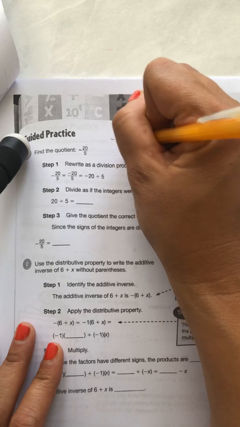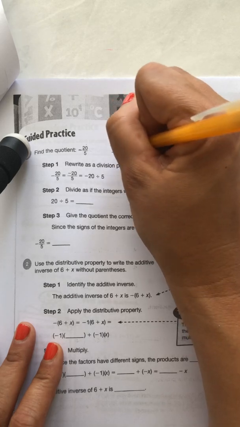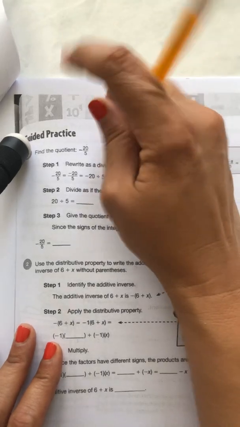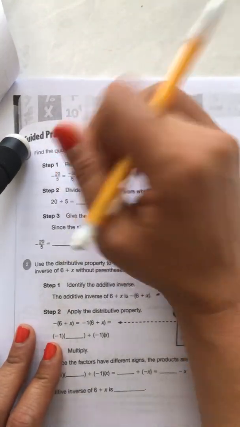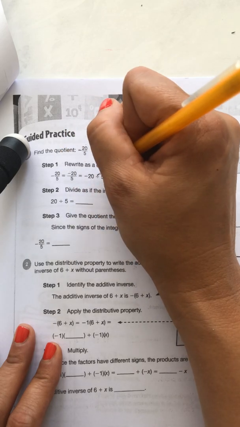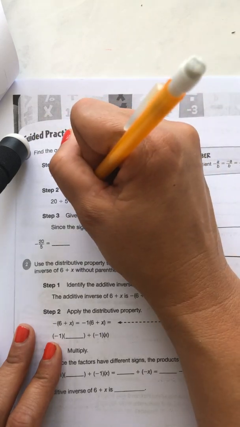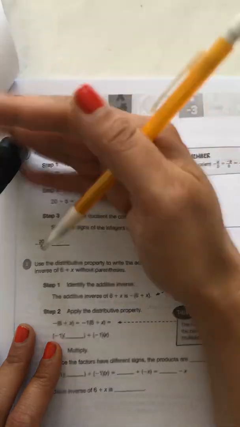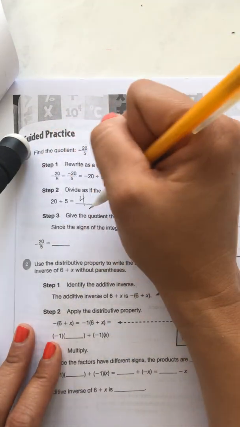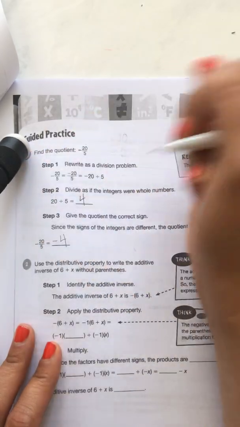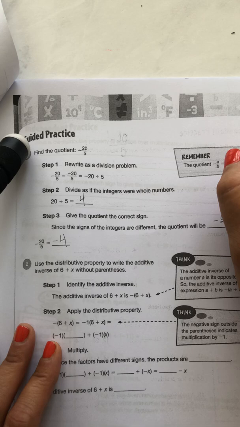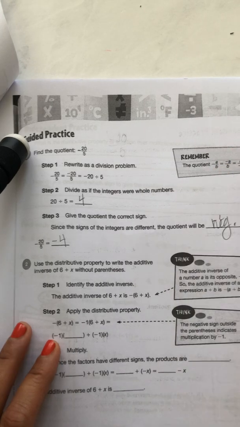Now, if you did have like -20 over -5, that would be a different problem. But right now, we just have one negative. So we're just going to put it with the -20 over 5, so it's -20 divided by 5, which equals, just pretend like they're whole numbers, it's 4, but because there is a negative, it gets a -4. The quotient will be negative.